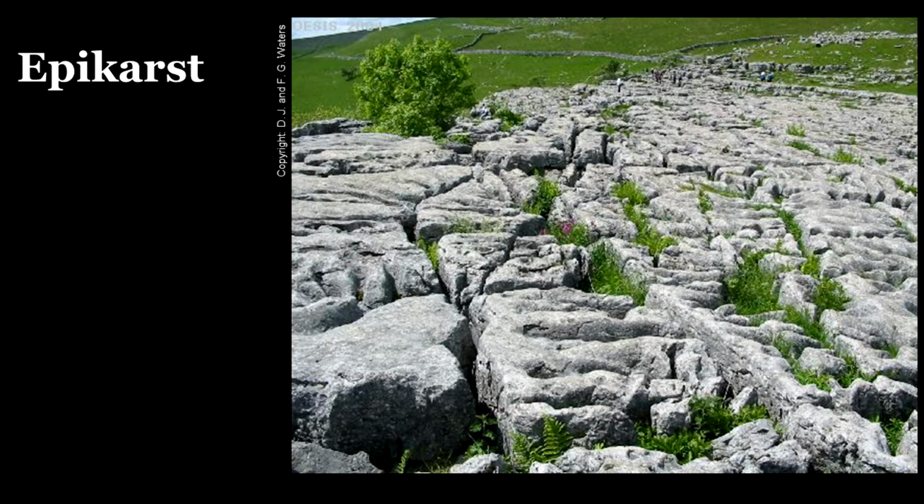Some of those fractures have become larger than others. They're able to transmit more water, and then they become larger, as I discussed, and eventually all this water can be funneled down and concentrated into the most dominant fracture, which then can form into a cave because it becomes so dissolutionally enlarged.